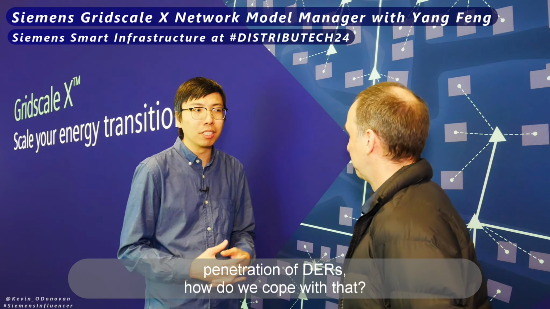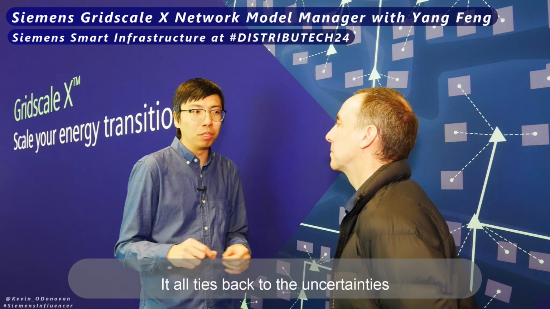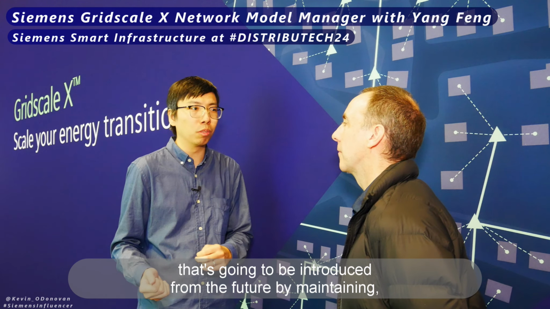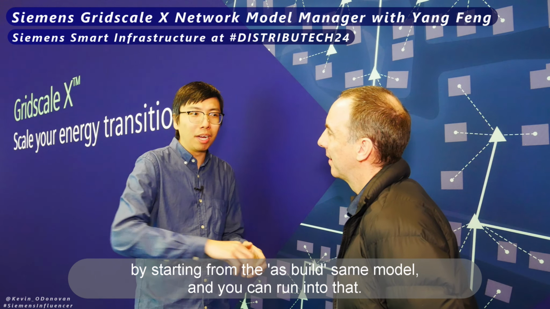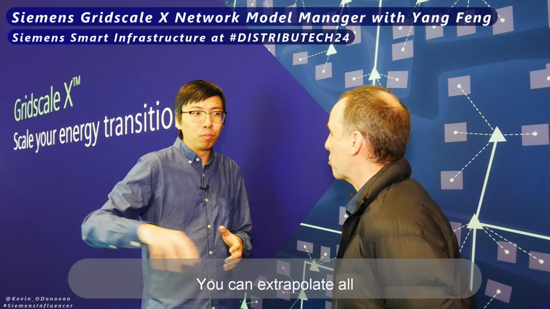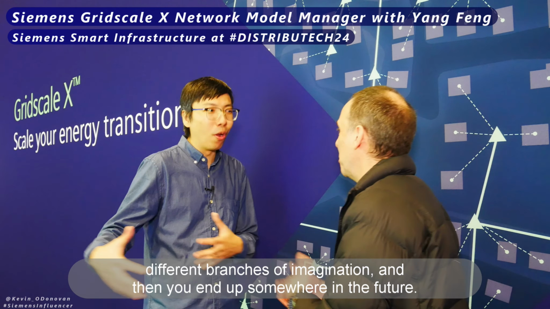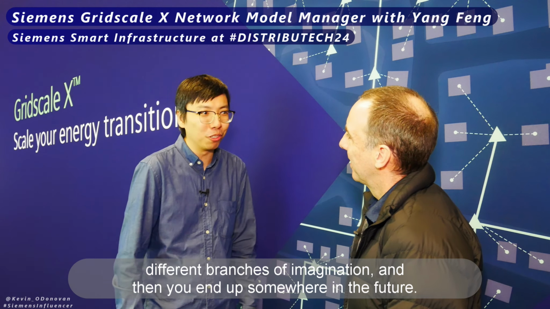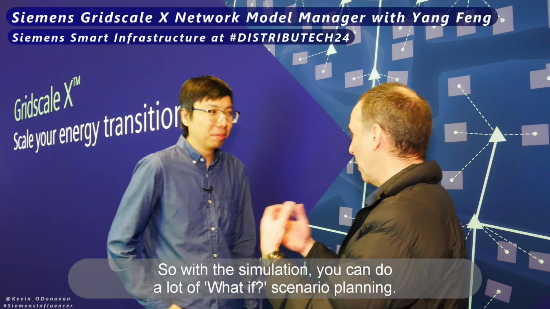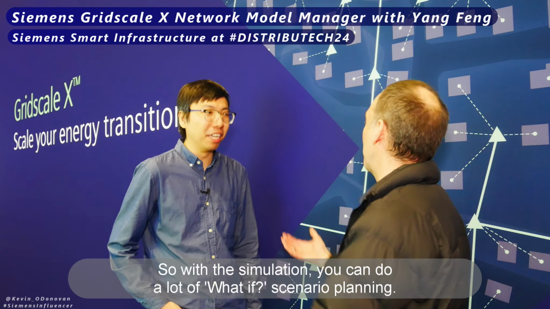How do we cope with that? It all ties back to the uncertainties that the future will introduce. Starting from the as-built model, you can extrapolate out different branches of imagination, and then you end up somewhere in the future. So with the simulation, you can do a lot of what-if scenario planning.